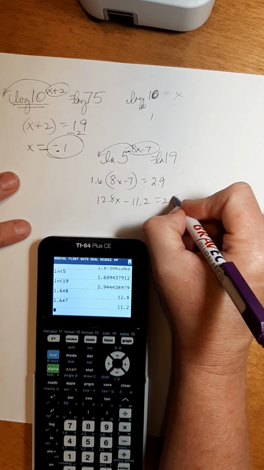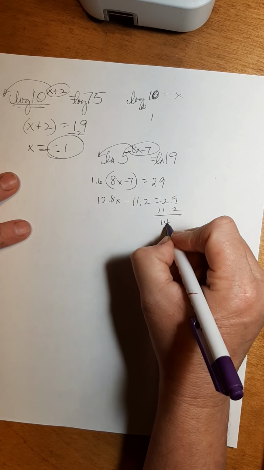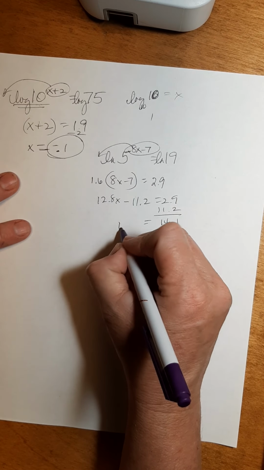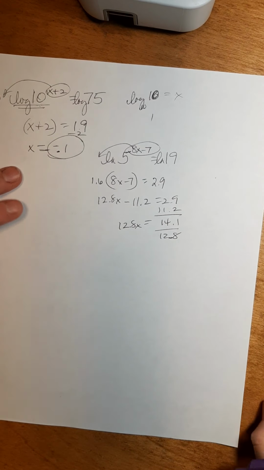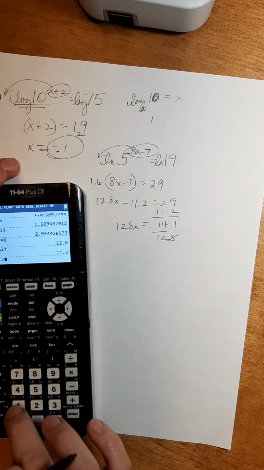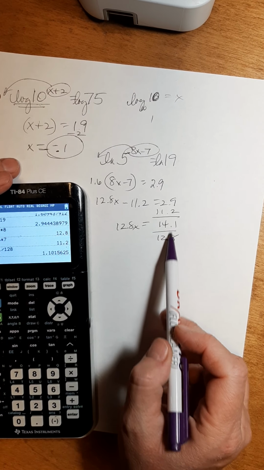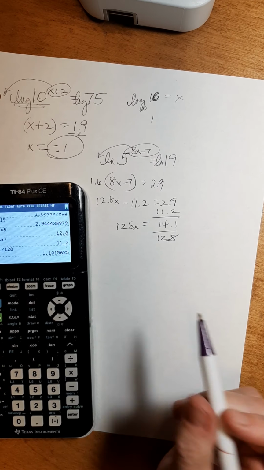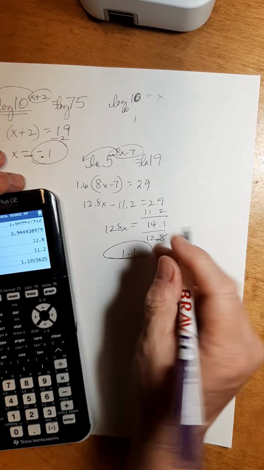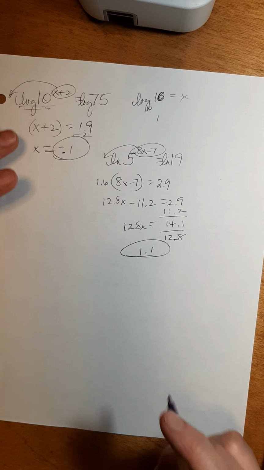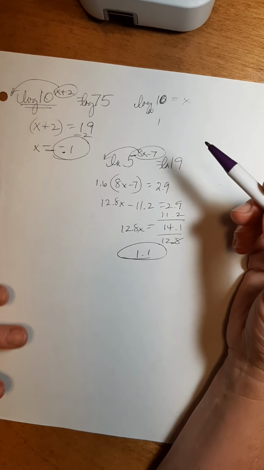11.2 equals 2.9. Add the 11.2, so 14.1, divided by 12.8. And notice how I've been leaving the decimals off, because if there's 2 of them, they might as well not be there, and it just makes it quicker. X is 1.1. Now, you could have taken the log of both sides. You still would have ended up with 1.1.